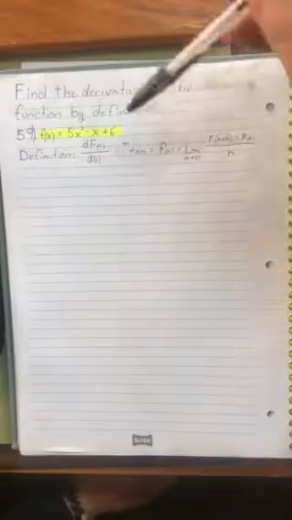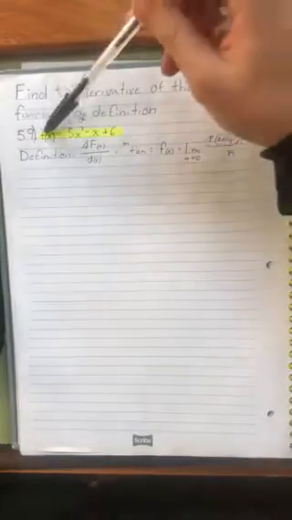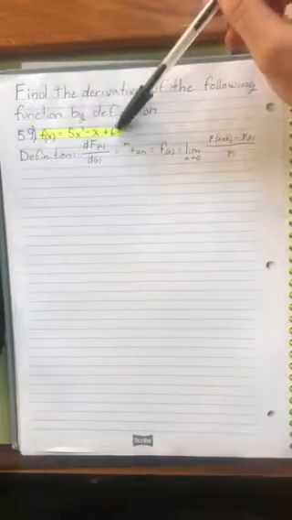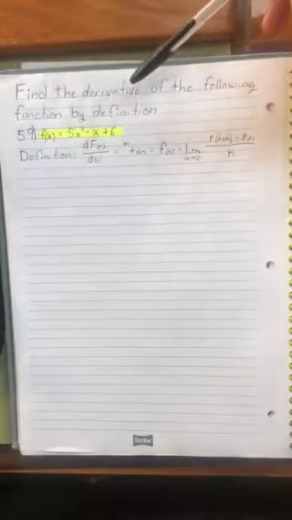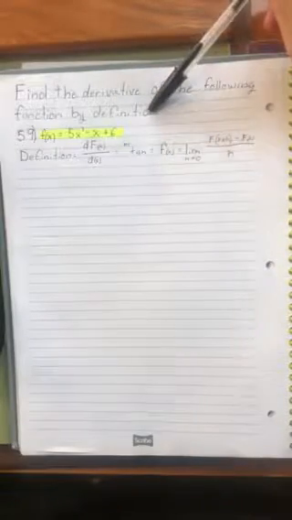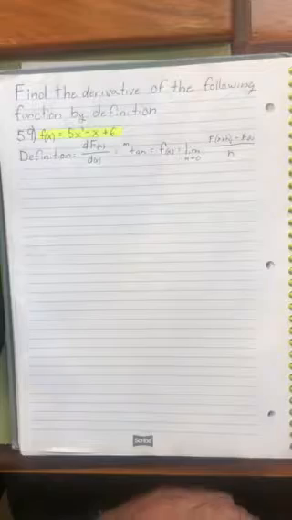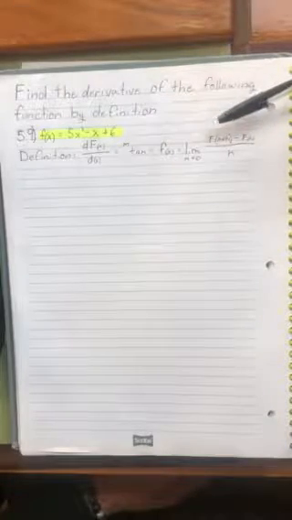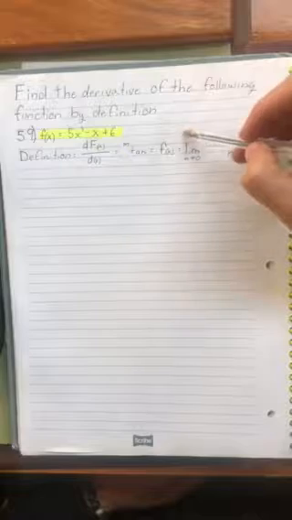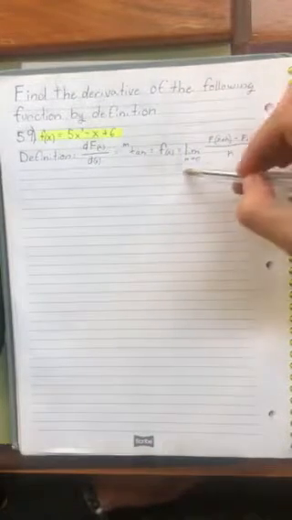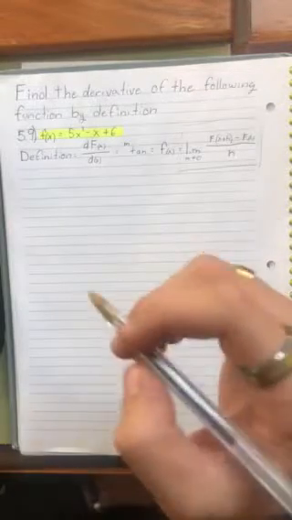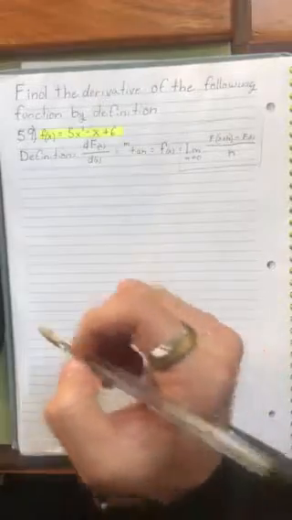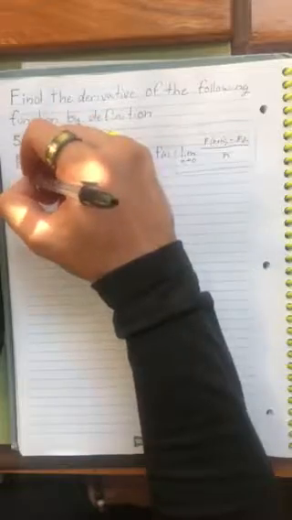Okay, so we're gonna be doing this problem highlighted in green, yellow, finding its derivative with the formula of definition. By definition, we mean that we're gonna be using this formula right here. So let's start. We start with writing the problem.